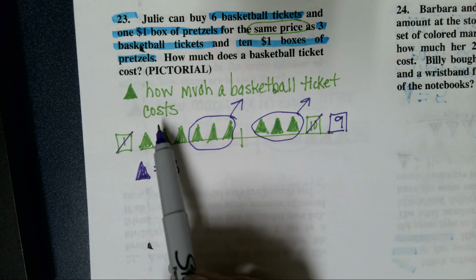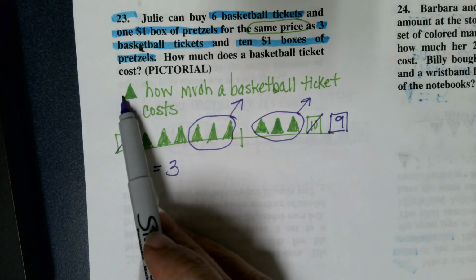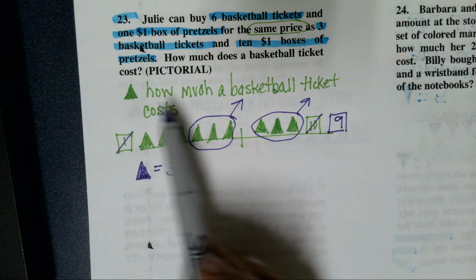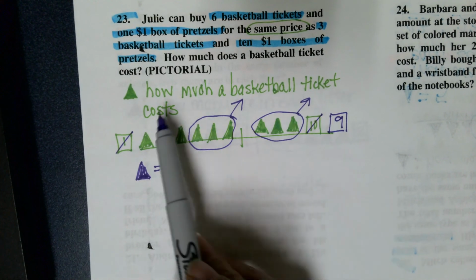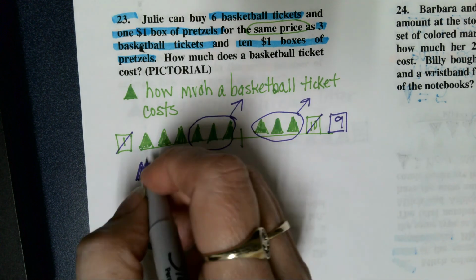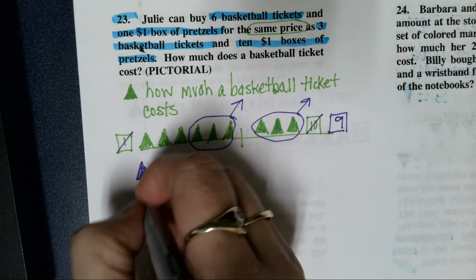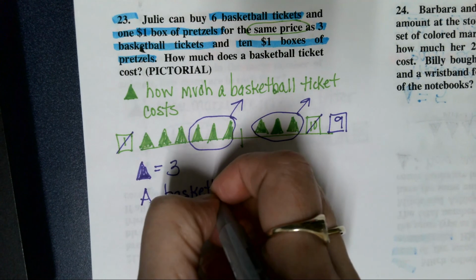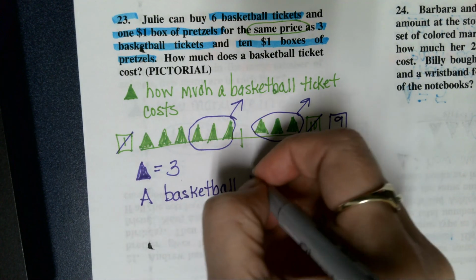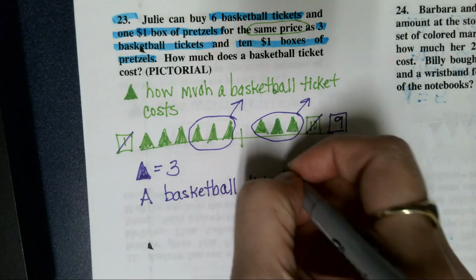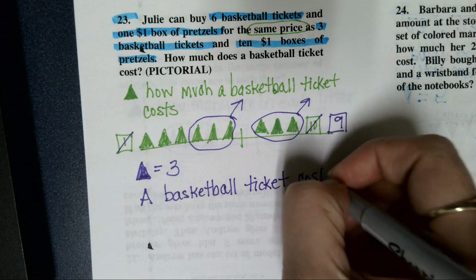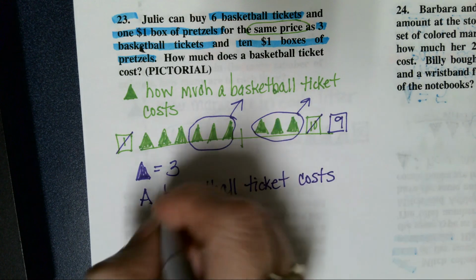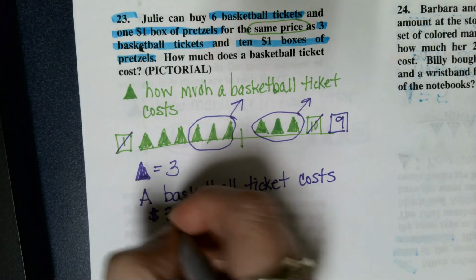The sentence that we're going to write goes back to what we said pawn is called, and pawn is how much a basketball ticket costs. So pawn's statement is going to be: a basketball ticket costs $3.